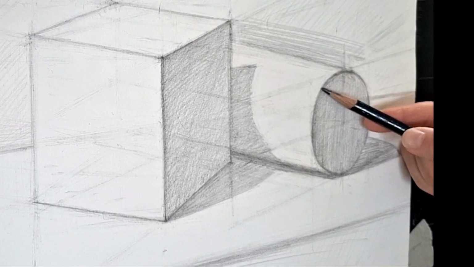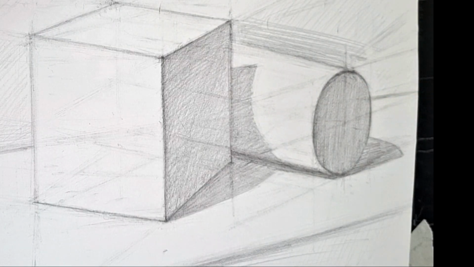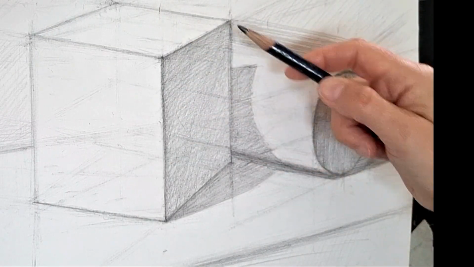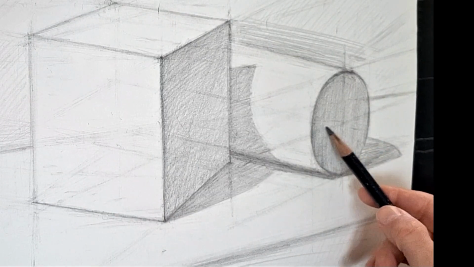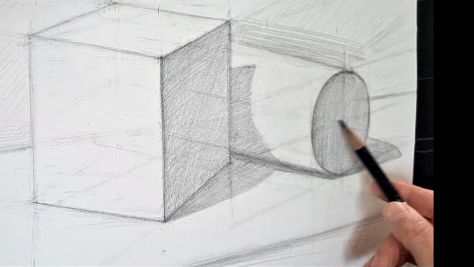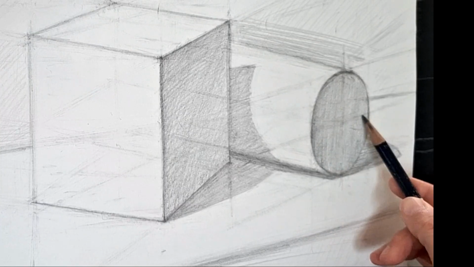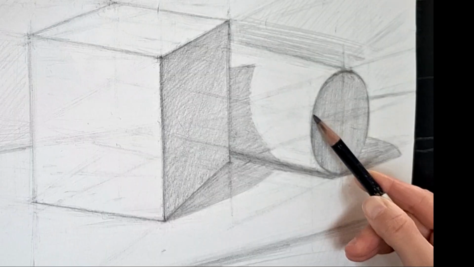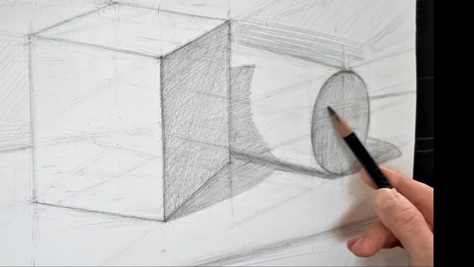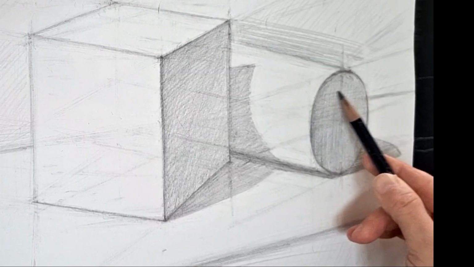Obviously, when it curves like this here, it emphasizes the edge. But when I went along another line and made it disappear, that's your good trick to remember. I'm going to go a little bit in this direction now, make this line disappear, or almost disappear.